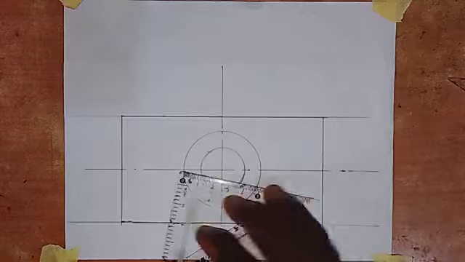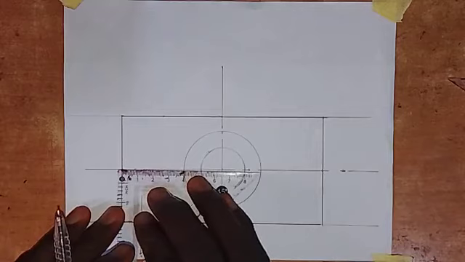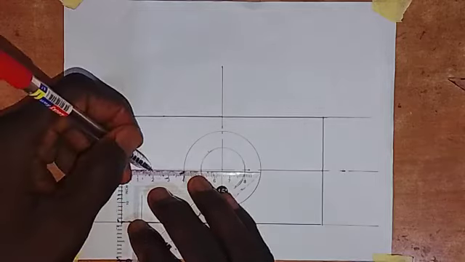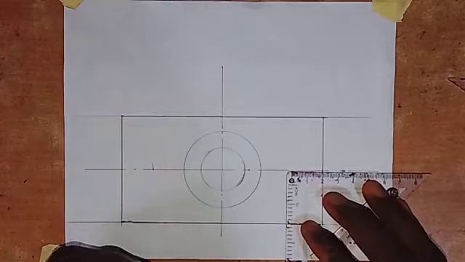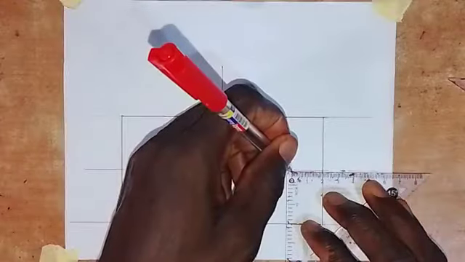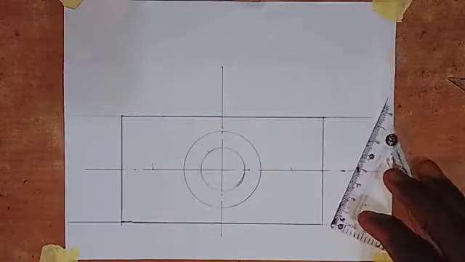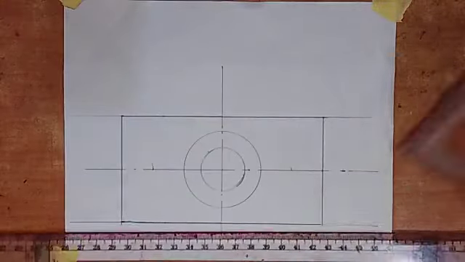As we have that, the distance of the center of that circle from this end is 20. So take a measurement of 20 millimeters. Do the same thing, take 20 millimeters inward here. Then we have to draw a vertical center line here.